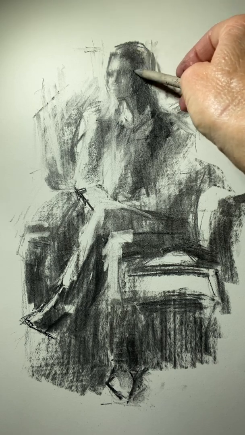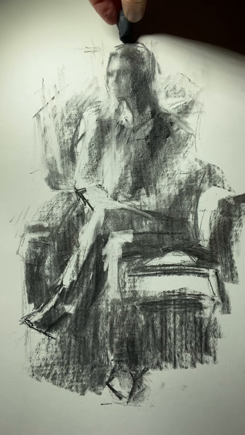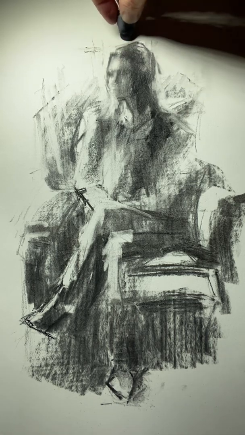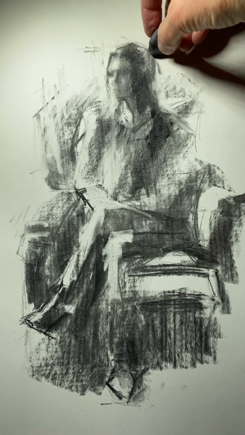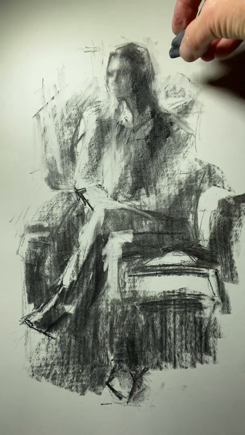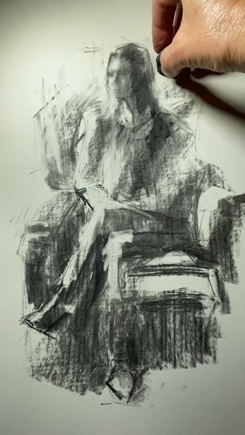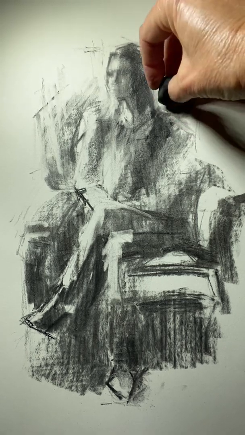If this hairline gets too tall, I can go in with my kneaded eraser and pick up any extra that might cause the head to look a little bit too wide or too tall.